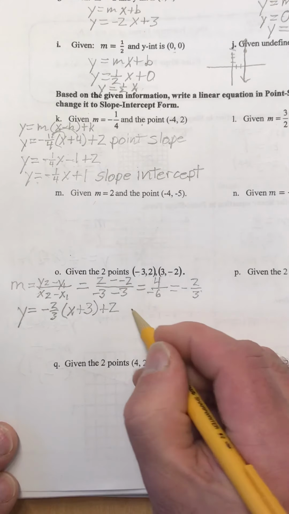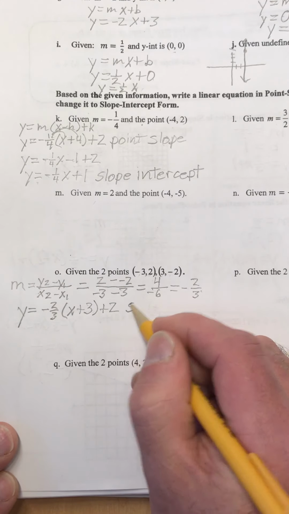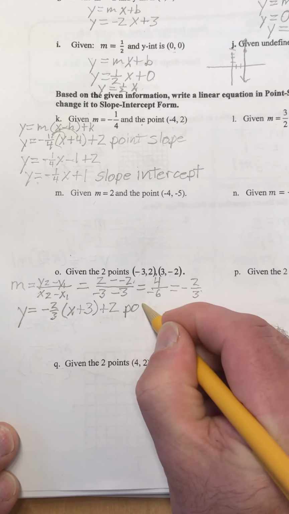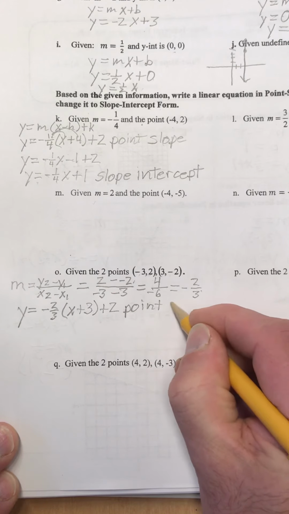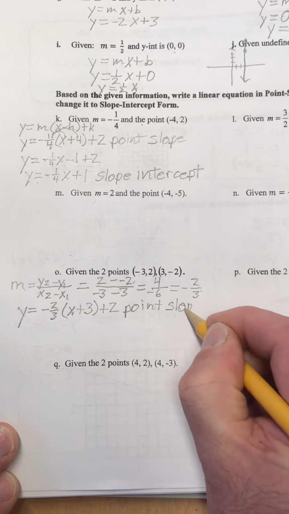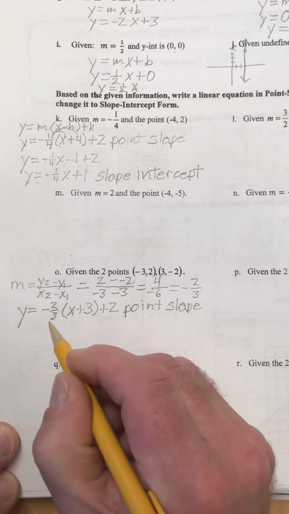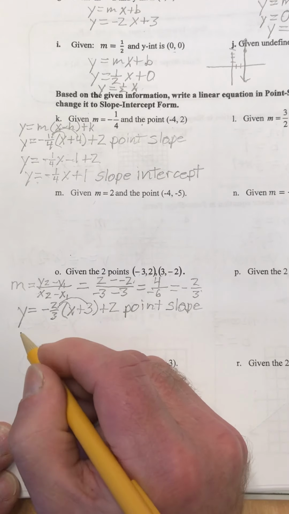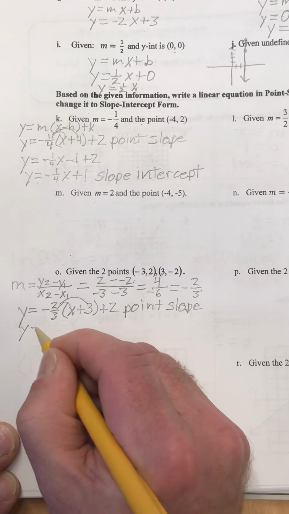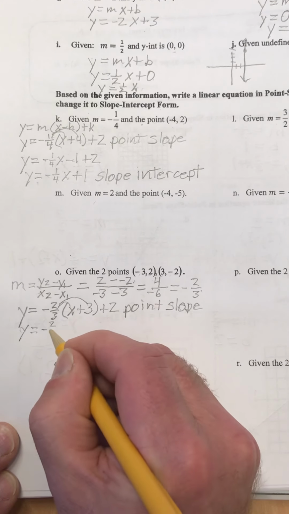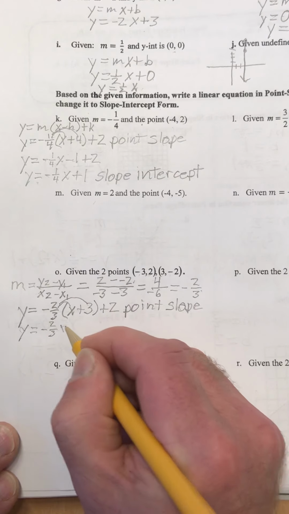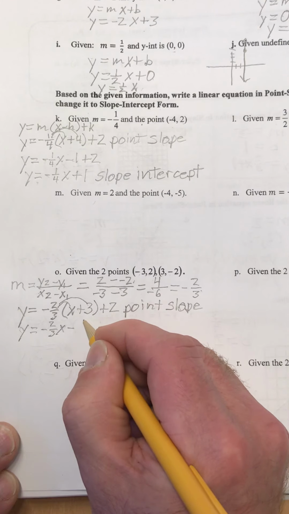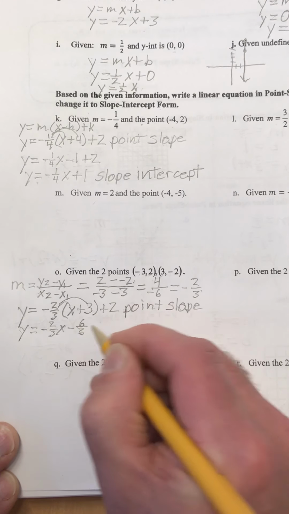Next, now that I've written a point slope form, I need to convert it to slope intercept. So again, I'm going to distribute that negative 2/3 across, okay? Our old friend, the distributive property. So y equals negative 2/3 x minus 6/3 plus 2.